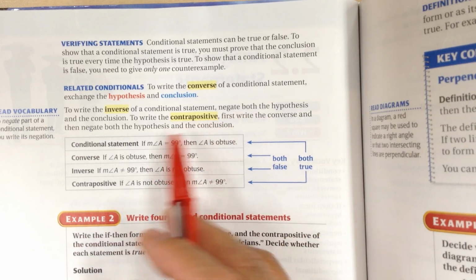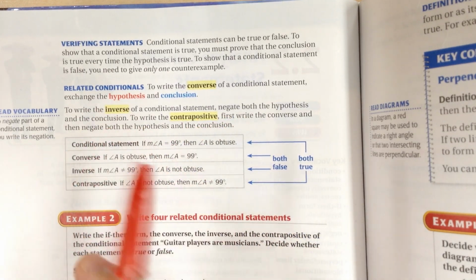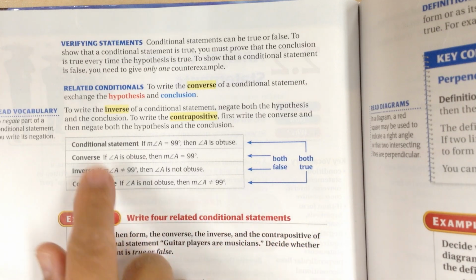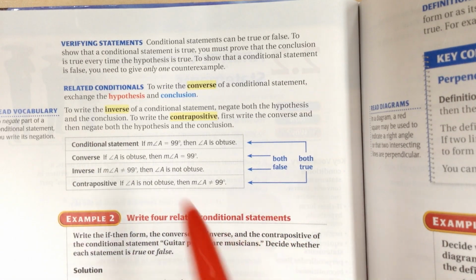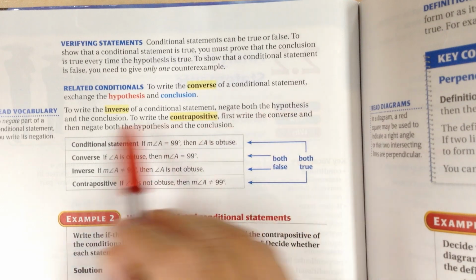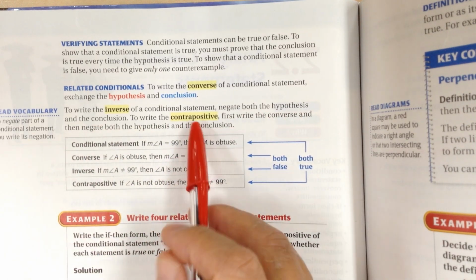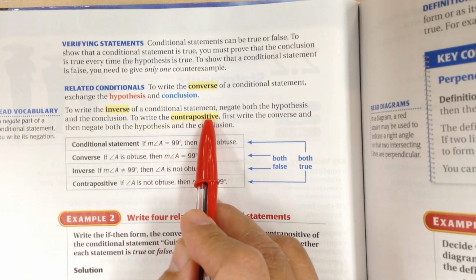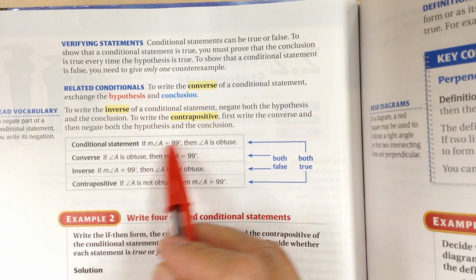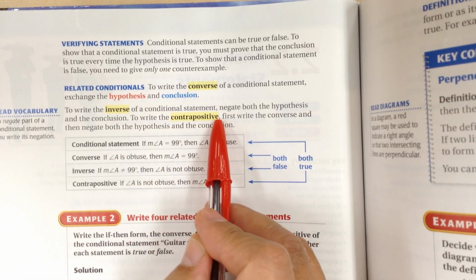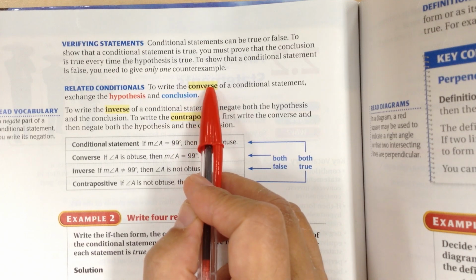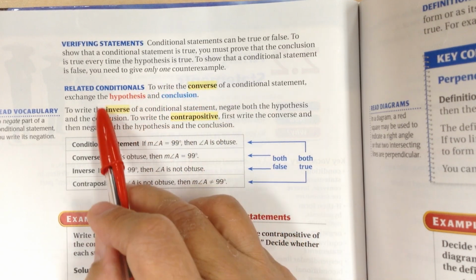So again, the difference between the negation and the inverse is that negation affects just one part, whereas the inverse is a negation of both parts, the hypothesis and the conclusion. Now, contrapositive. You have to make sure you know all these vocabularies. Contrapositive is when you do the converse and the inverse together.